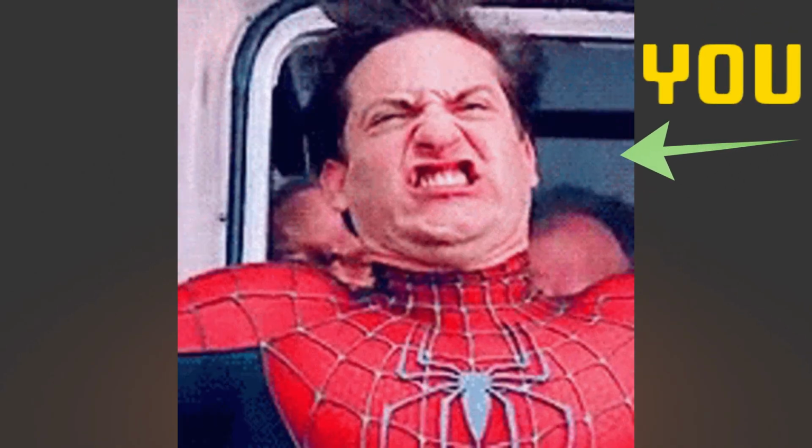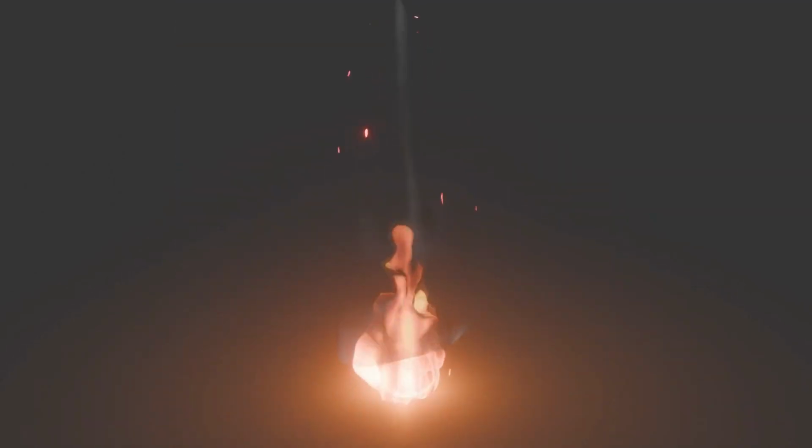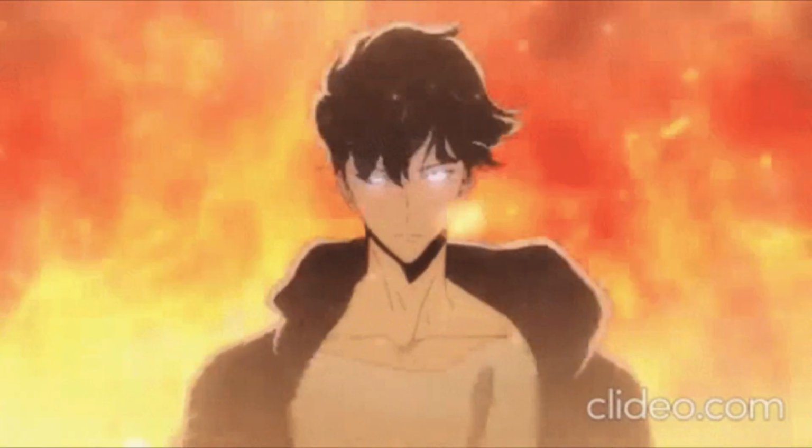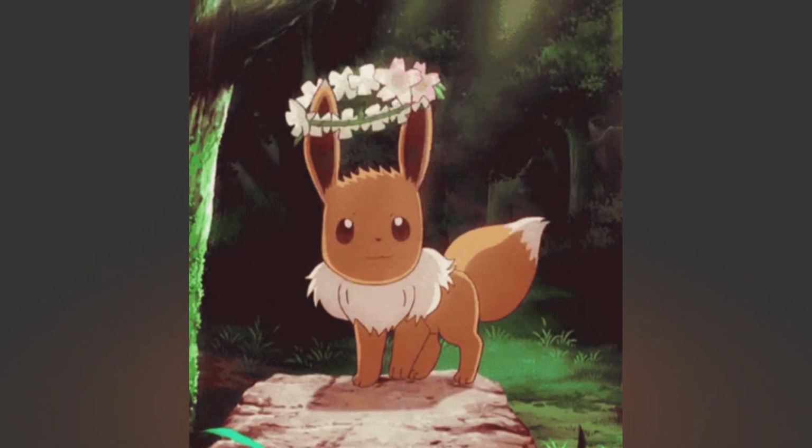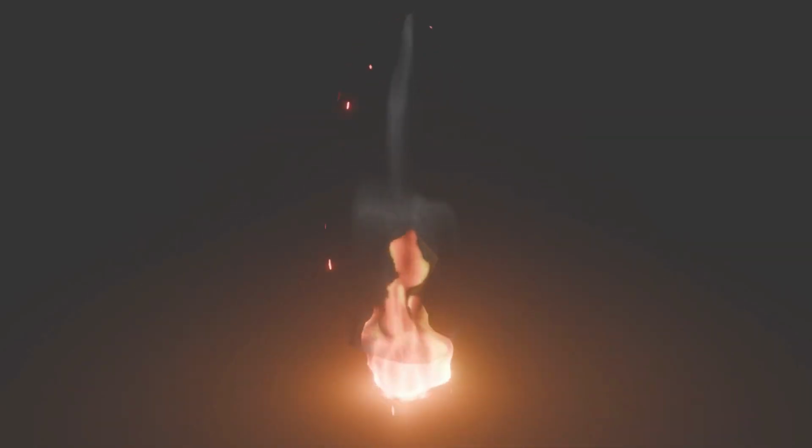Have you been struggling to find or make an easy, simple fire shader for your games and animations? Look no further. Today, we're going to be using Blender and Eevee to create this right here. Let's go ahead and jump into it.